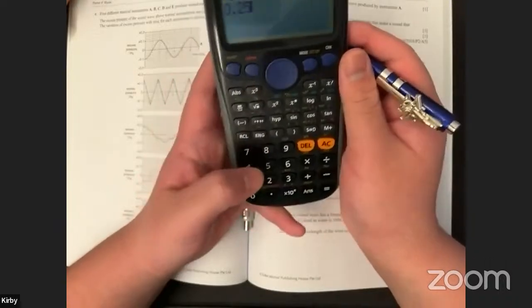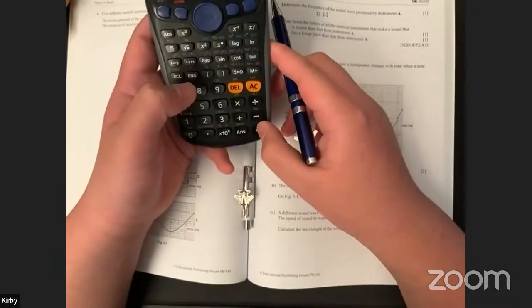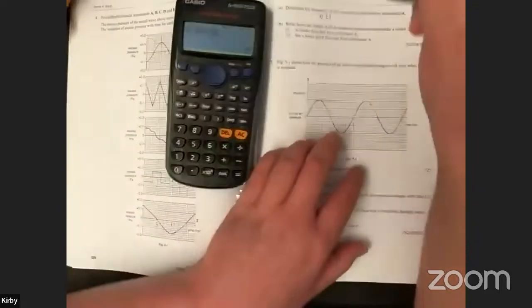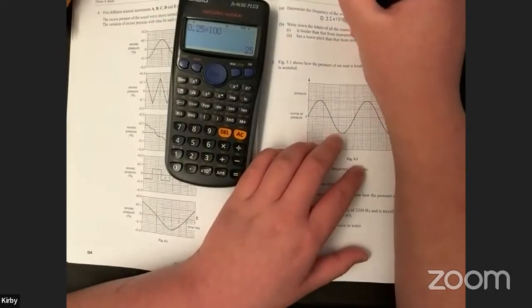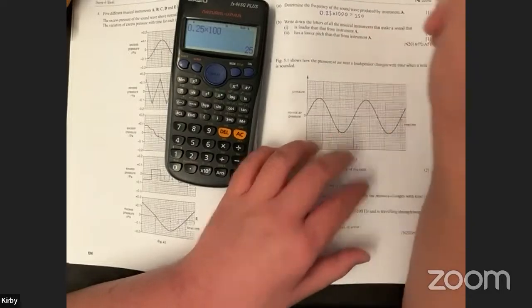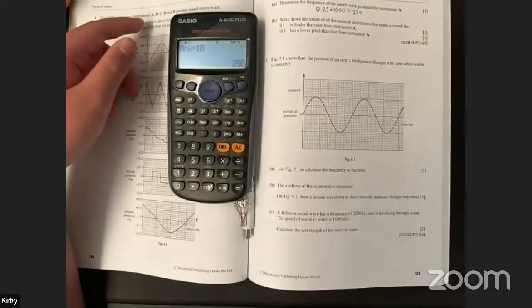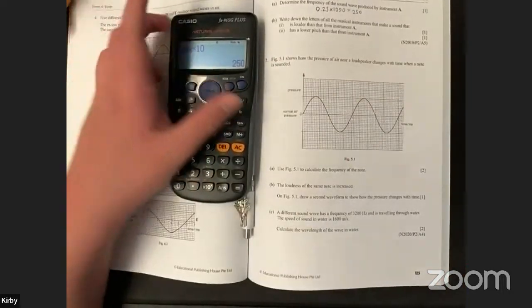How many milliseconds is a second? Is it 100? You are right that that's a problem. So milli is 1,000. Milli is over 1,000. So now your 250 hertz will be correct. All right, good. So far so good.